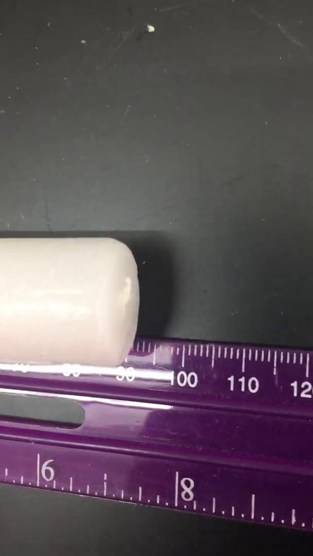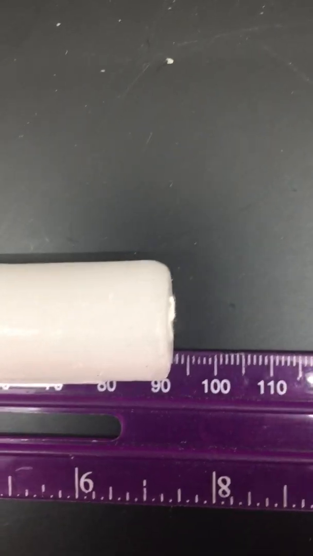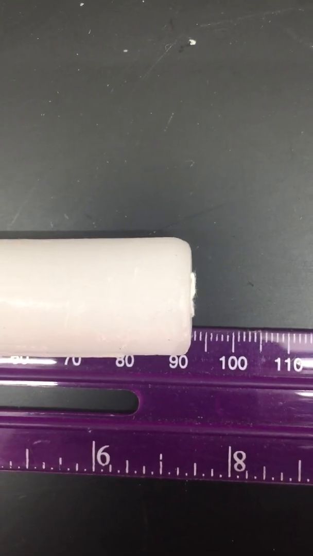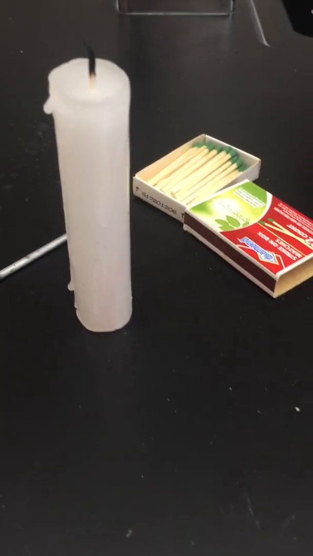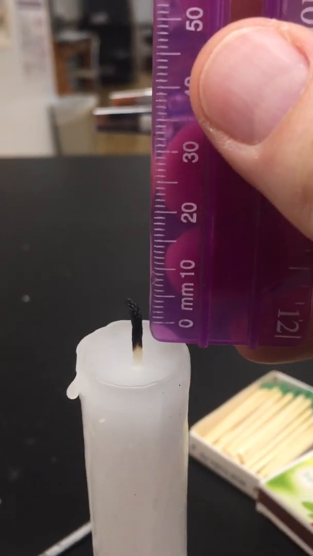If you're over here, it's going to be low, so you really should be right on top of it. Okay, there's that. And I'll also put this up there in case you want to use this as an observation.